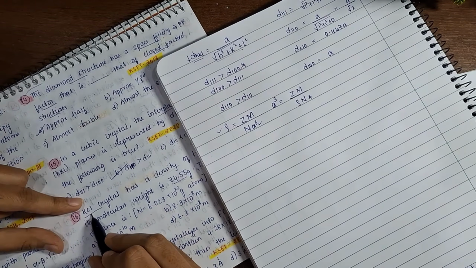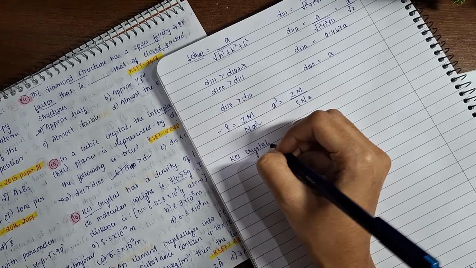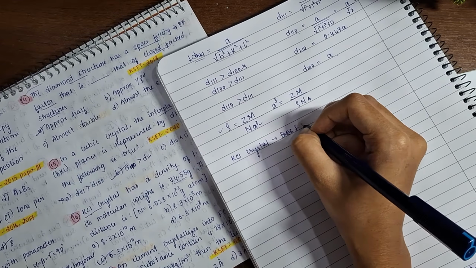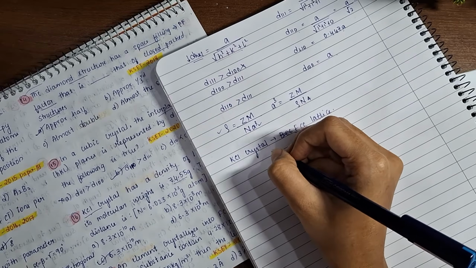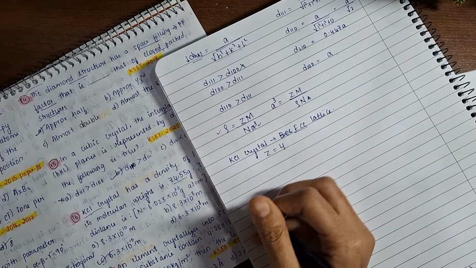They have given KCl crystal. KCl crystallizes into FCC lattice. Since it is FCC lattice, that means Z value is equals to 4.